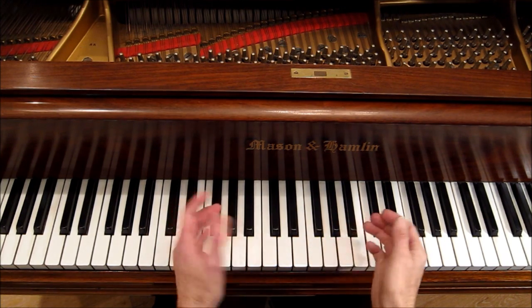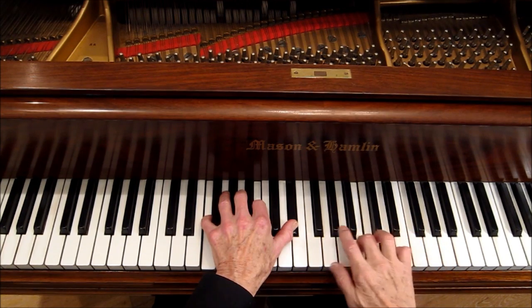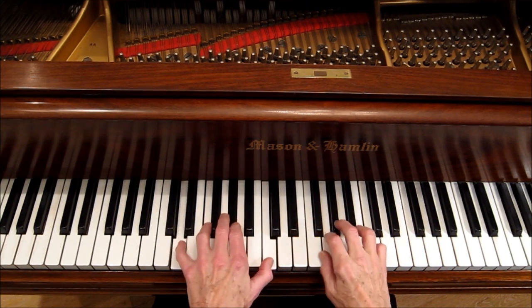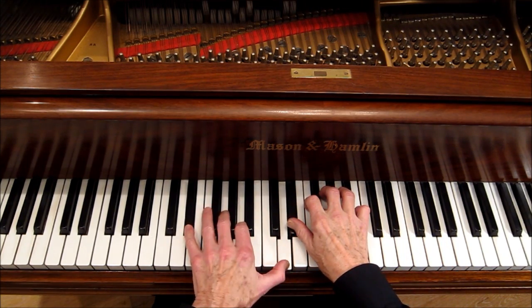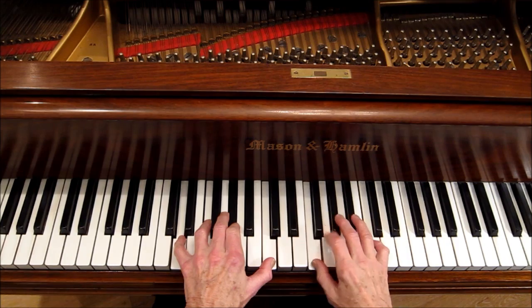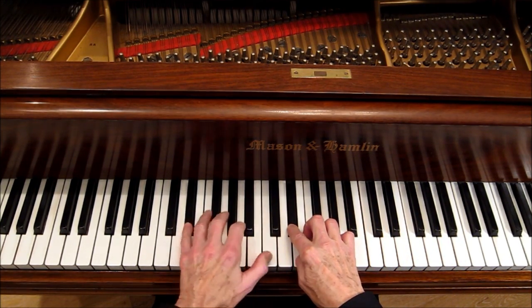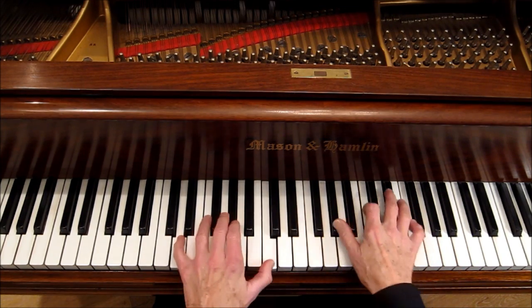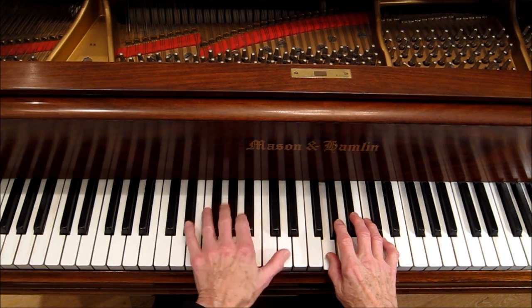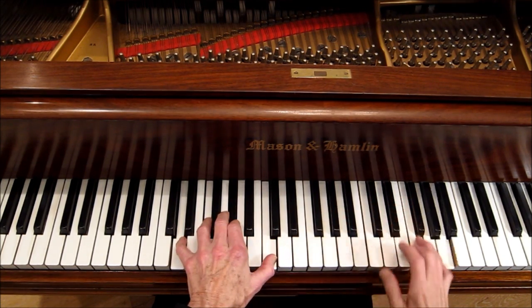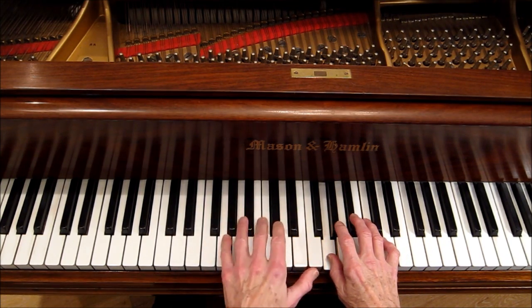So here's a lick. Here's another one. Vary the rhythm like that.